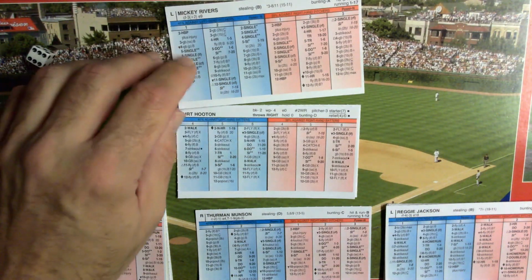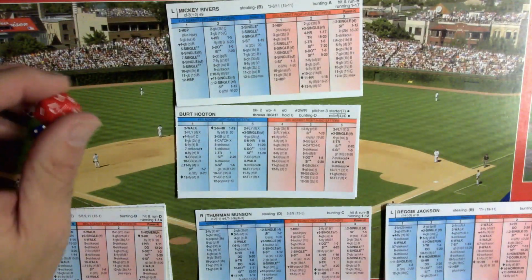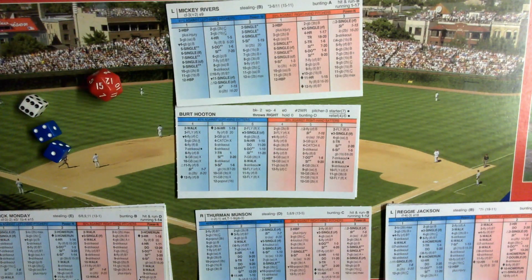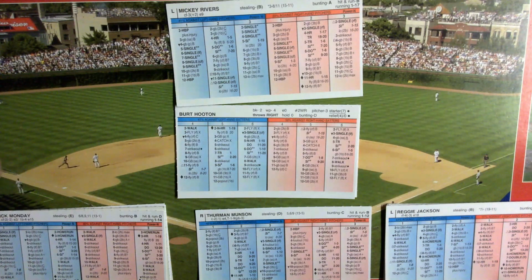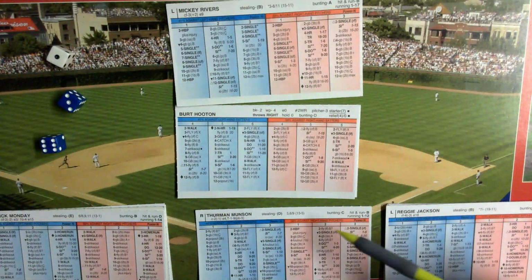So that's a 1. So that's a potential wild pitch. So on a 4 or less, there's a wild pitch. No wild pitch. We're going to re-roll the 3 6-sided dice. That's a 1 and a 9 against a right-handed pitcher. That's a ground ball, third base A. And I think that's going to seal the second out.